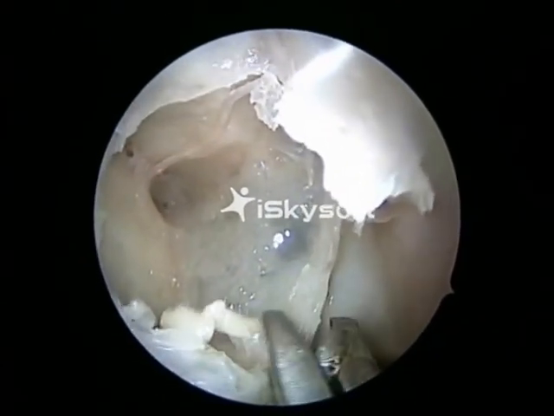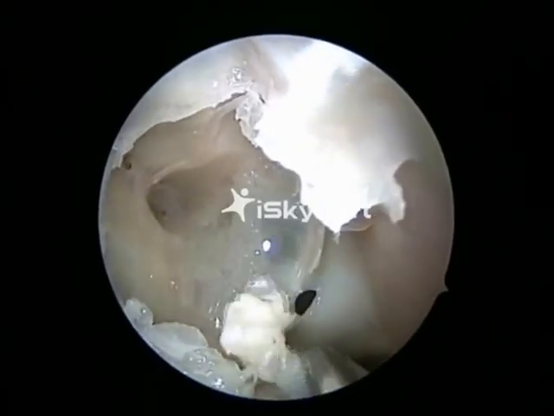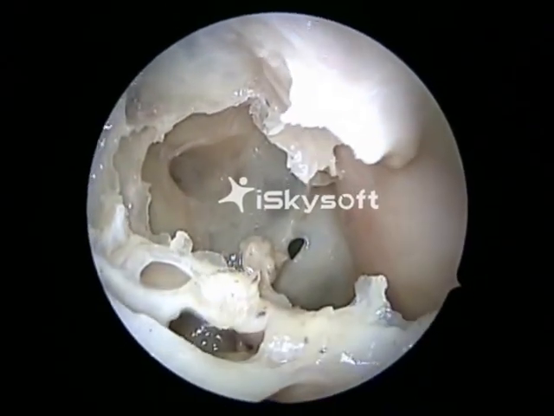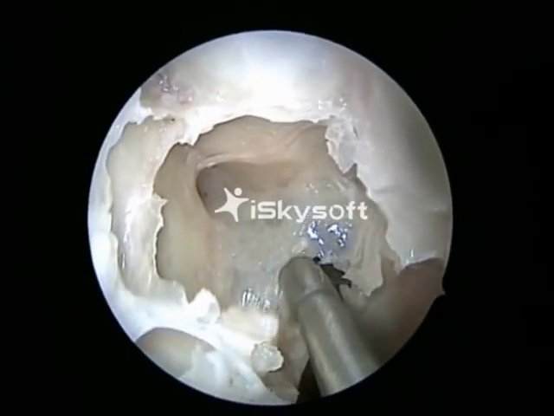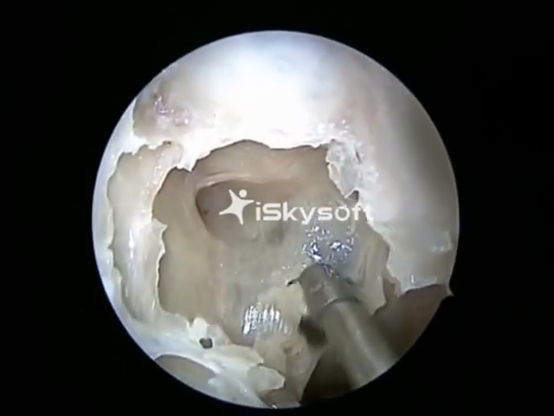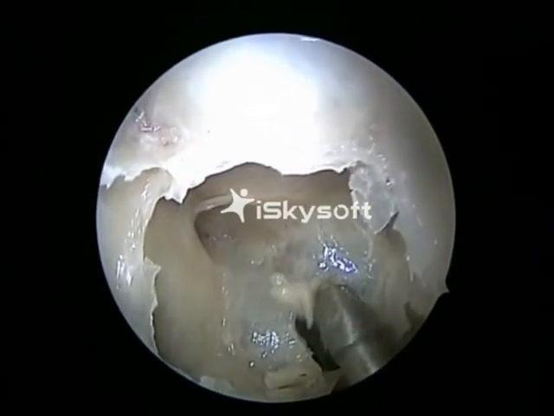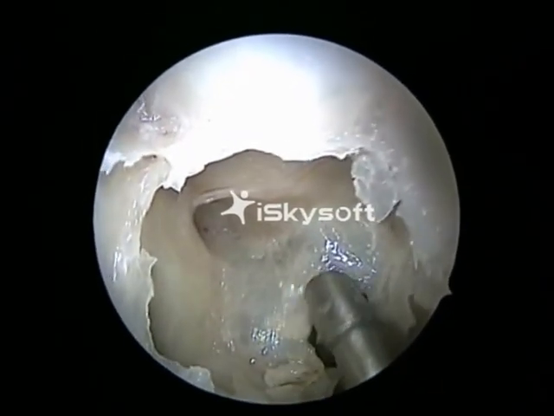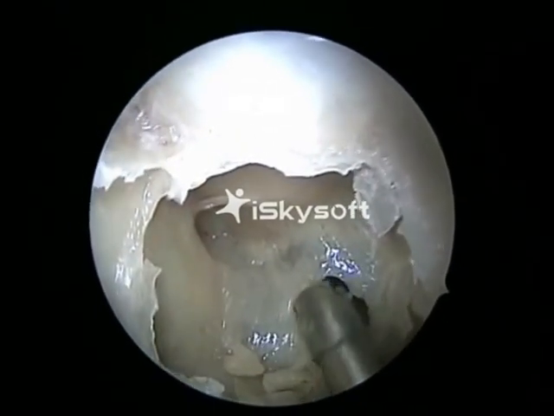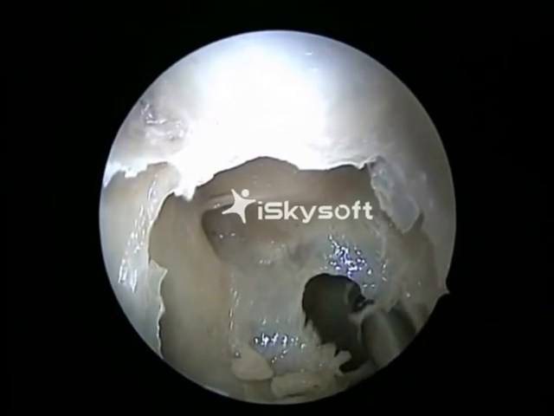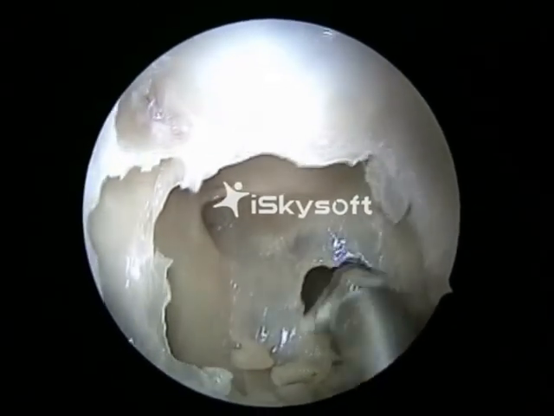And once this is done, the natural sphenoid ostium is seen very well. And we use a Stammberger's mushroom punch to widen the sphenoid ostium. This instrument is a very useful and delicate instrument for widening the sphenoid sinus. It prevents injury to vital structures like the optic nerve or the internal carotid artery.